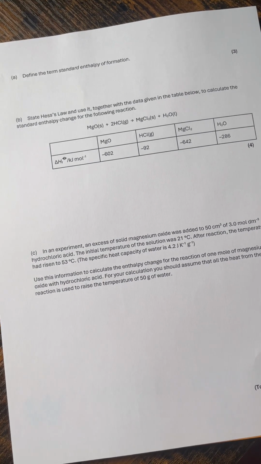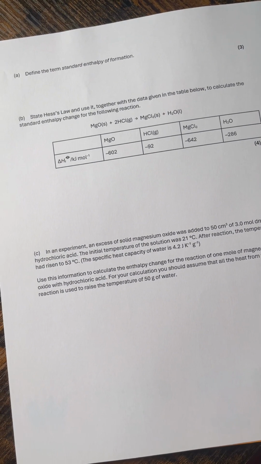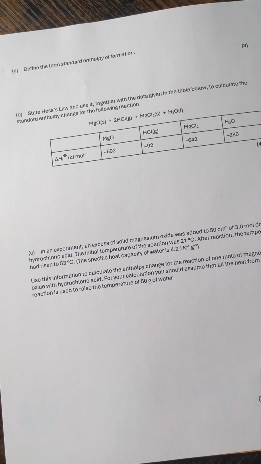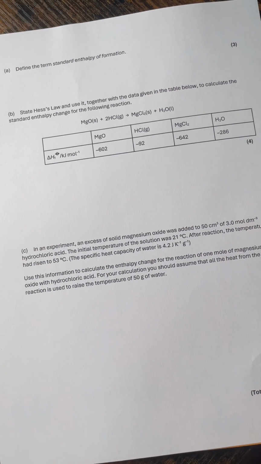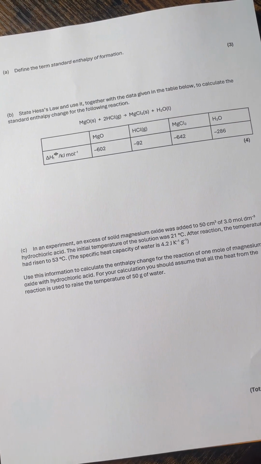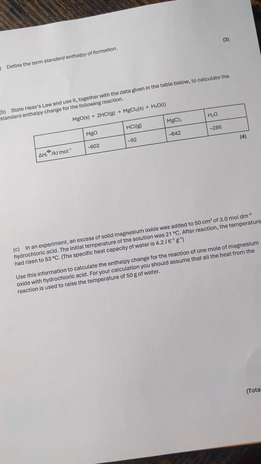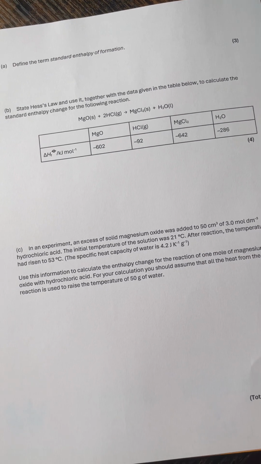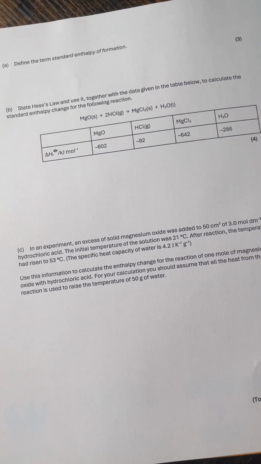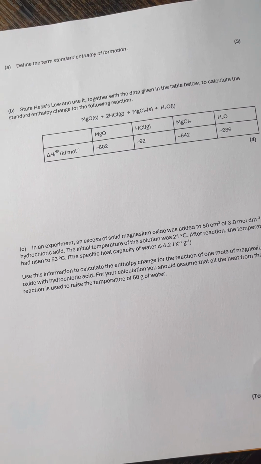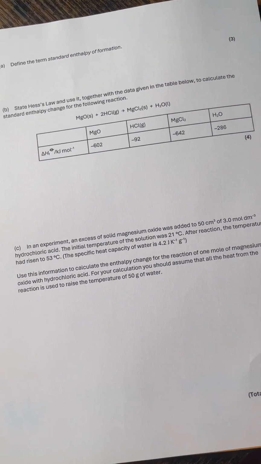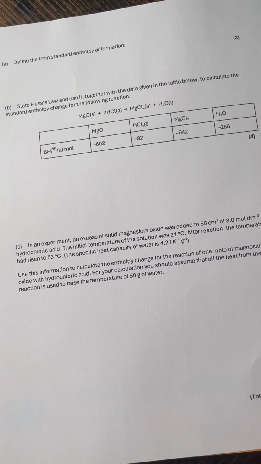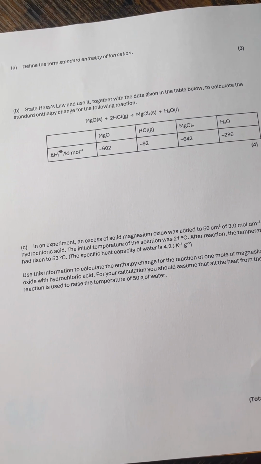Today I'm having a look at what could be both an AS and an A-level question covering enthalpy of formation, Hess's law cycles and a calorimetry experiment where we are measuring the enthalpy change. So as always, you'll be very familiar with this by now. I'm going to go through and do my highlighting, do my worked answers, and then I'll be back to explain exactly how I have gone about writing said answers. See you in a minute.